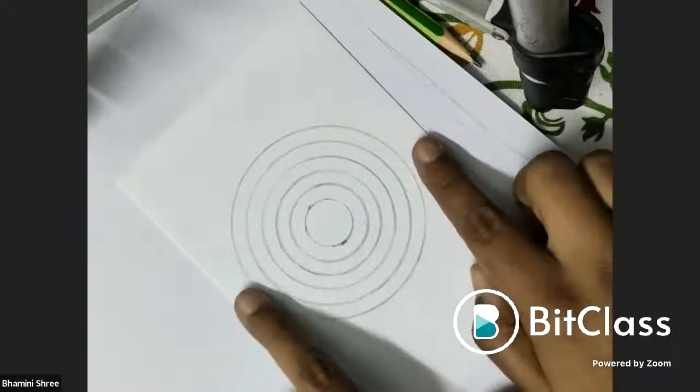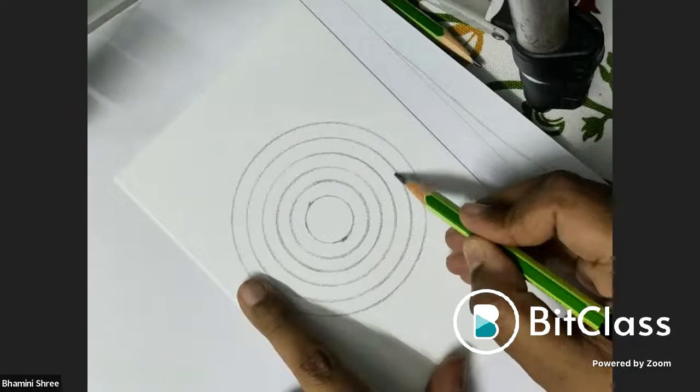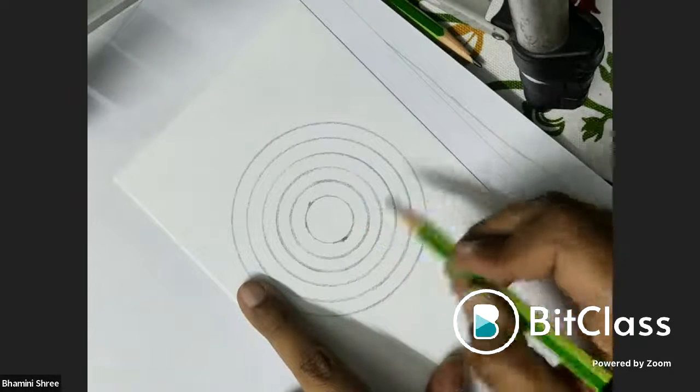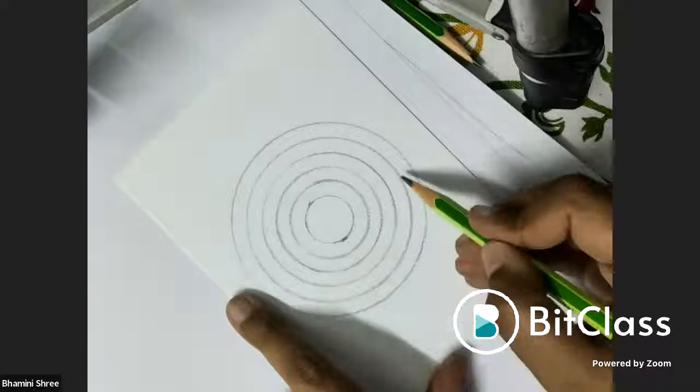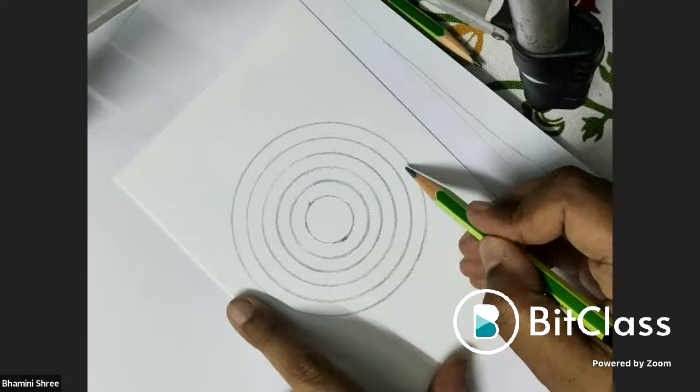I started with 8 as diameter. 1, 2, 3, 4, 5, 6. 6 concentric circles, and the distance between these is 0.5 centimeter.